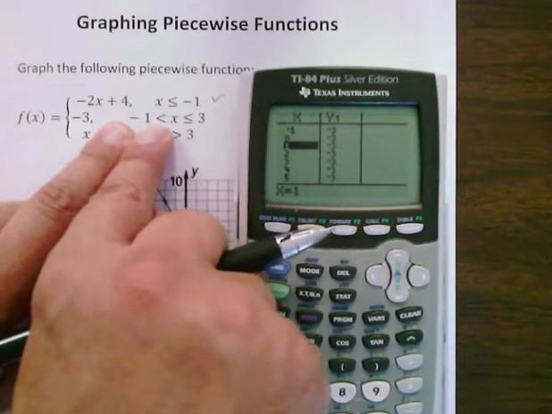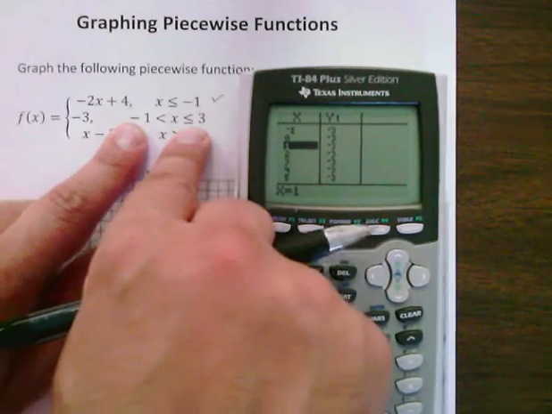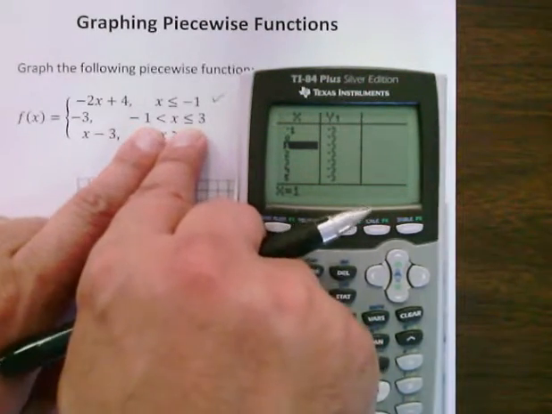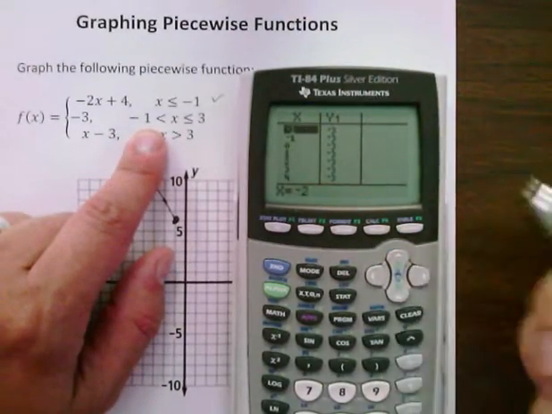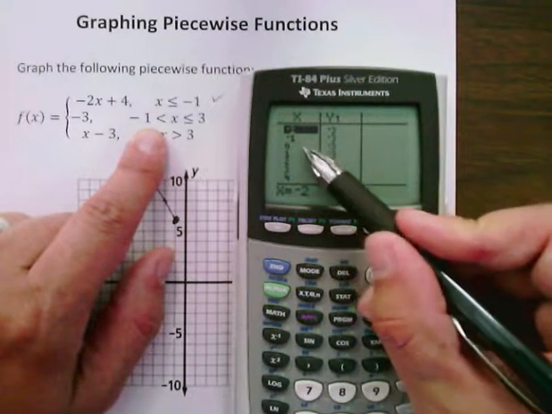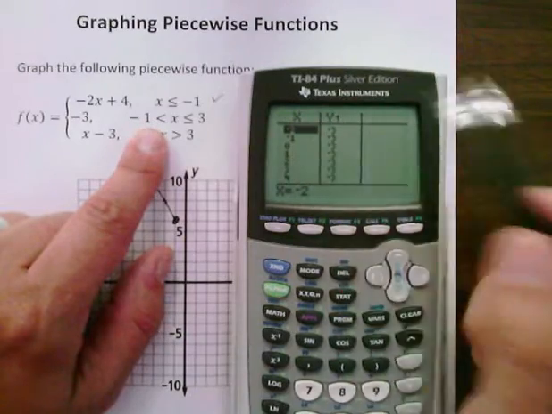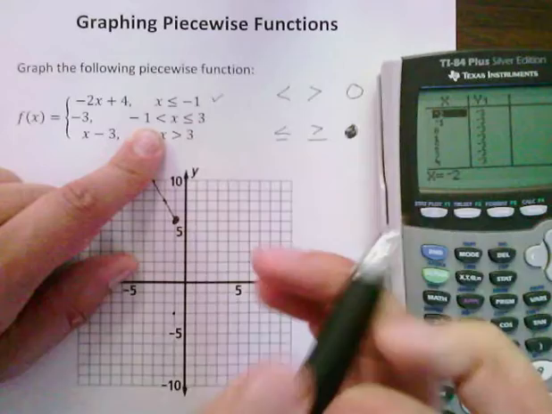This inequality says negative 1 is less than x, which is less than or equal to positive 3. So what this is saying in basic words is I need the x values from negative 1 to positive 3. So in my list, I'm only going to plot the points that have x values from negative 1 all the way up to 3. So at negative 1, I need to be at (-1, -3), which is down here.